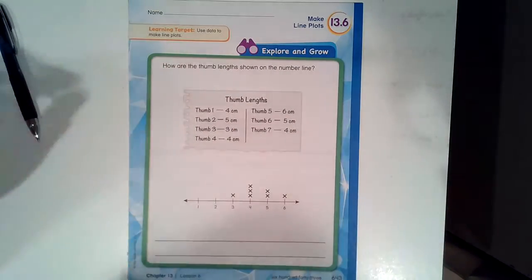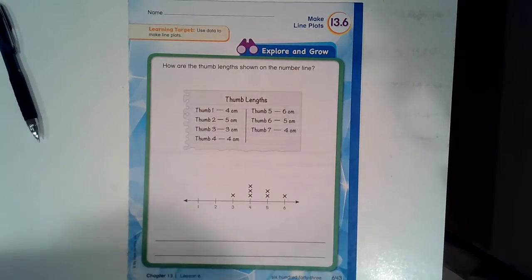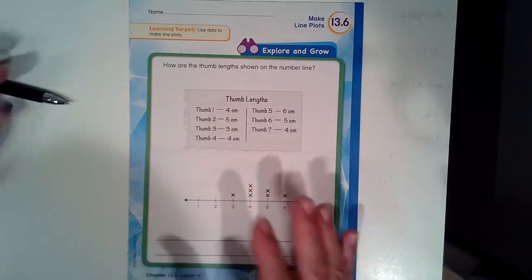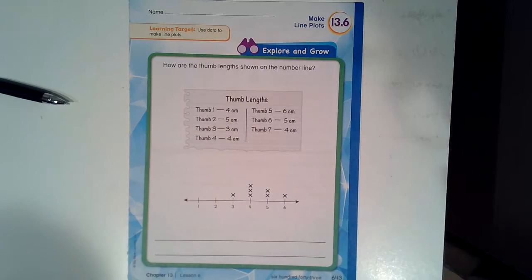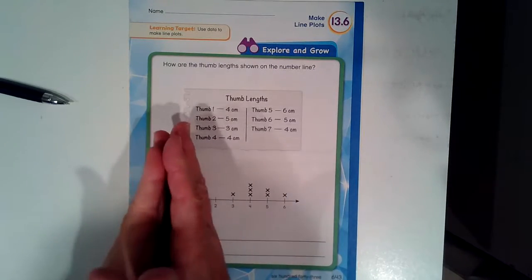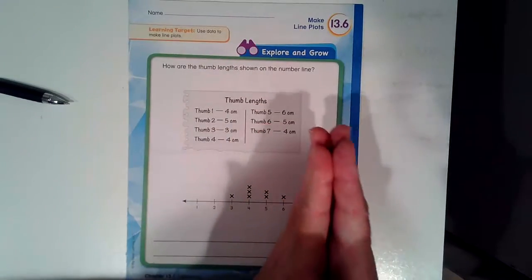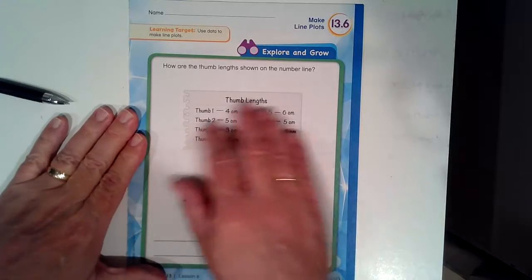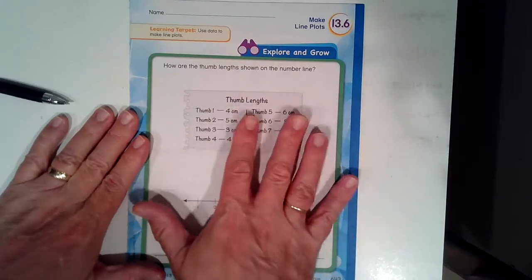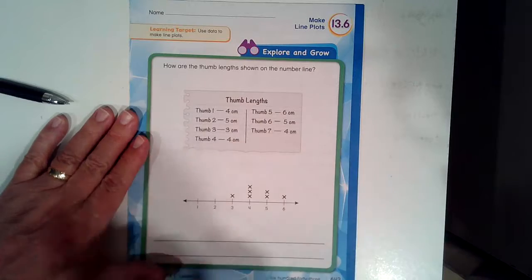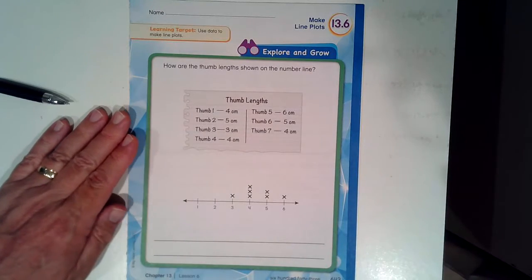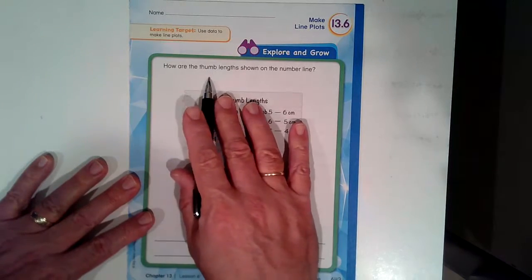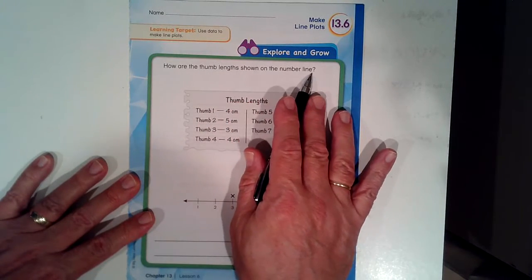Now, line plots are just another way for us to get information onto a picture. So we can look and say how many have this and how many have this and how many have this. Different graphs, different types of information work better on different pictures. And so line plots is a new one I want to show you. Let's take a look. So how are the thumb lengths shown on the number line?